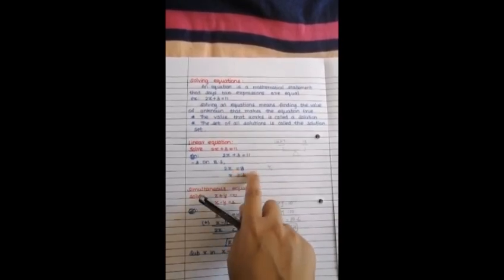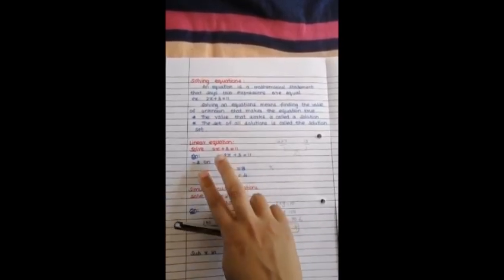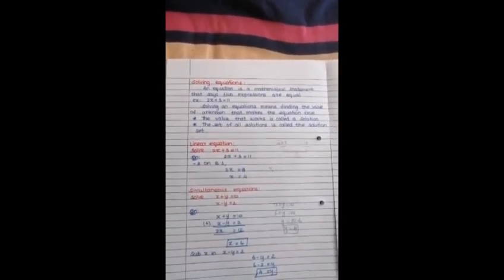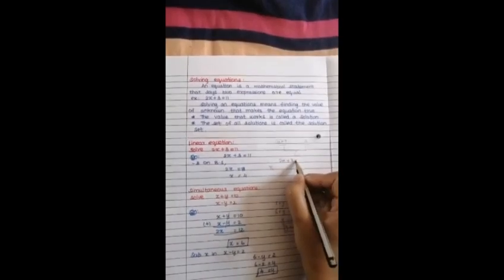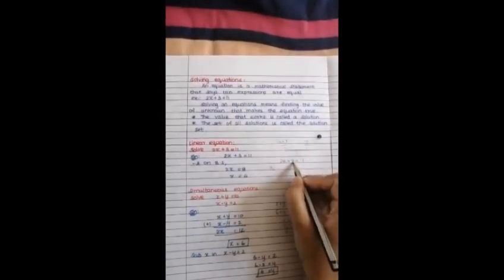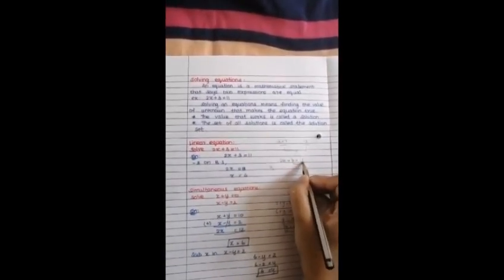The other method for solving the linear equation is simple. That is, 2x plus 3 is equal to 11, so you have to take the 3 to the other side.